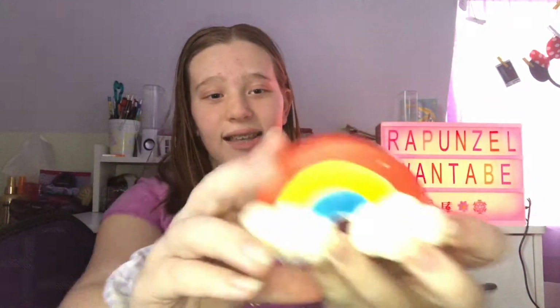Another thing is use these squishy things. I don't really use them for a test or quiz, but use them. I'm serious. That's why I always keep one of these in the crossbody bag. They help you relieve all the anxiety. And I just dropped it on my lap.